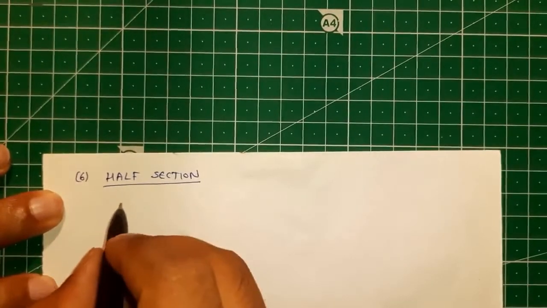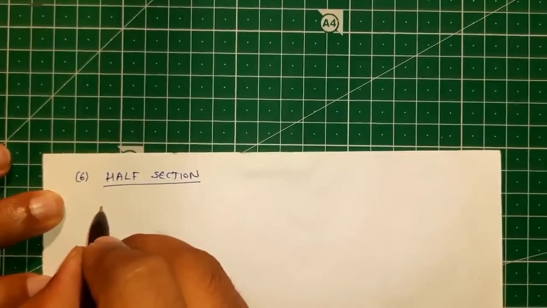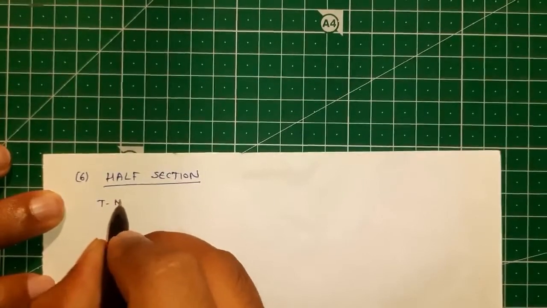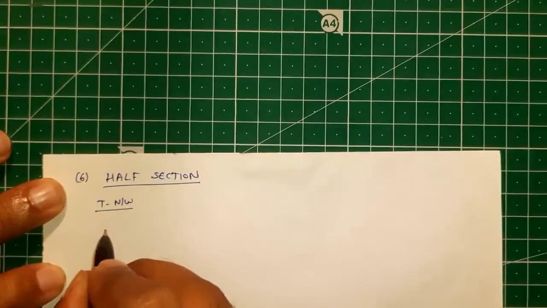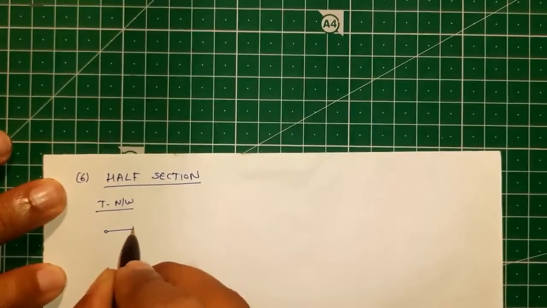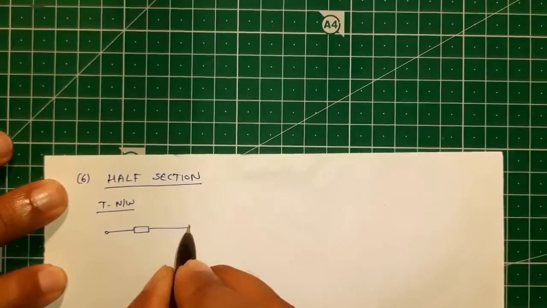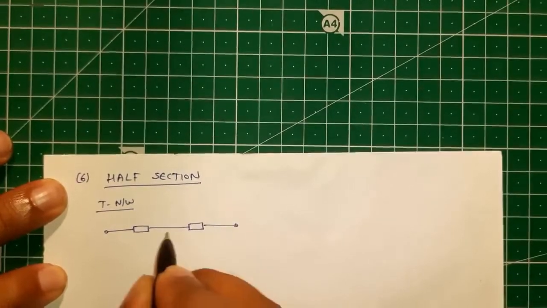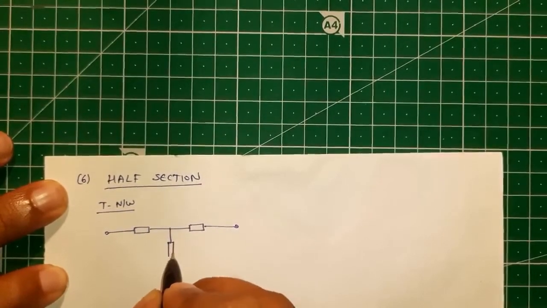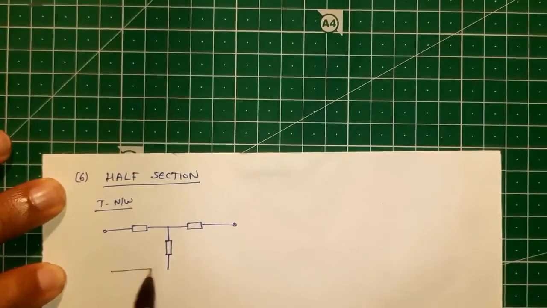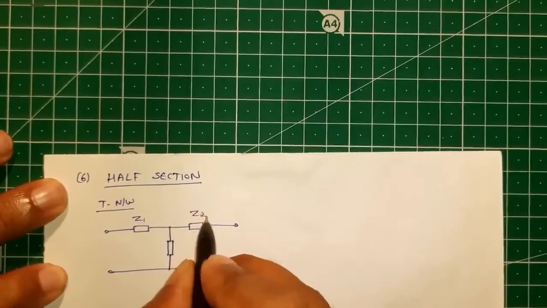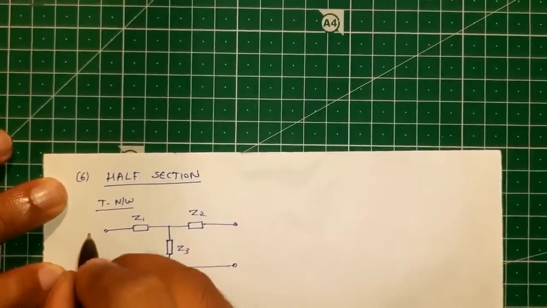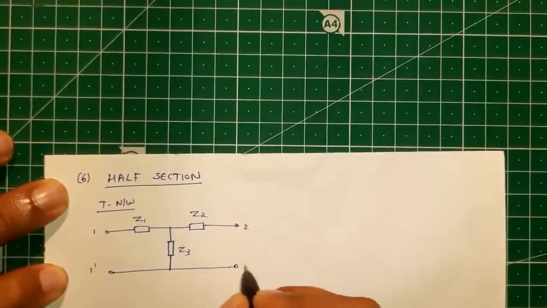So we can have half sections for a T network. For a T network, Z1, Z2, and Z3, 1 dash, 2 dash.